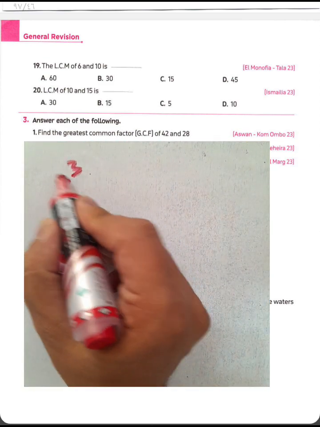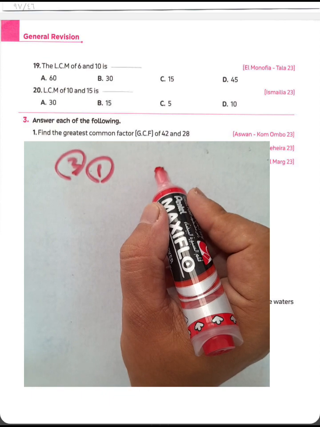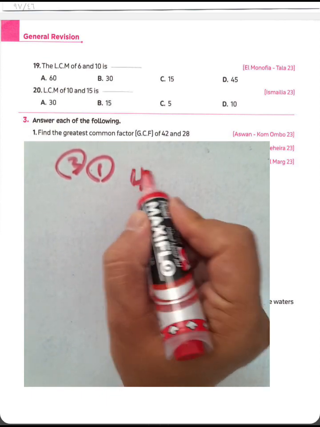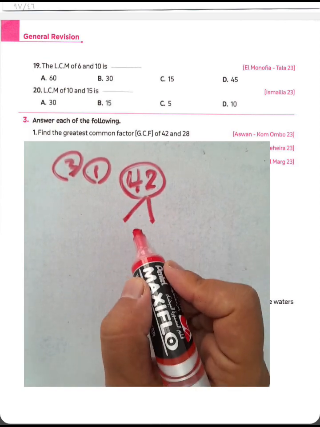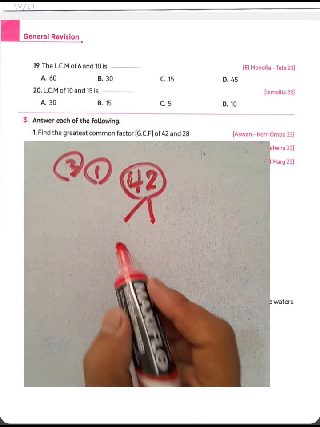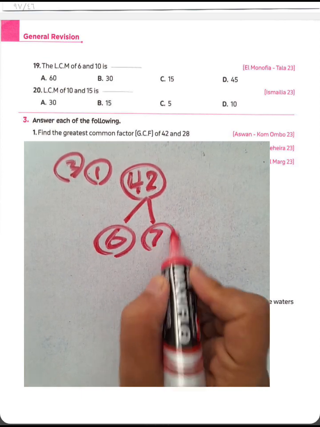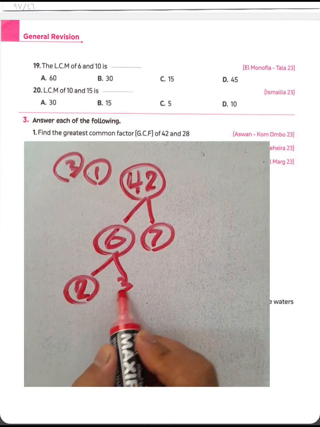Number 1. Find the greatest common factor of 42 and 28. First step, we can factorize 42 by using the tree diagram. 42 equals 6 times 7. Okay, pay attention with me here. 6 times 7, and 6 equals 2 times 3.